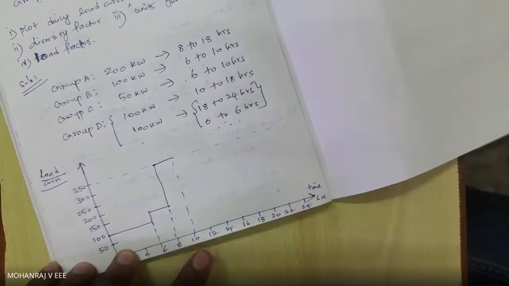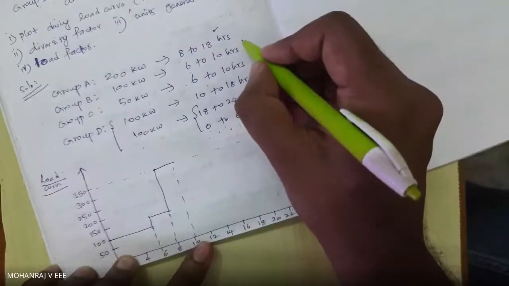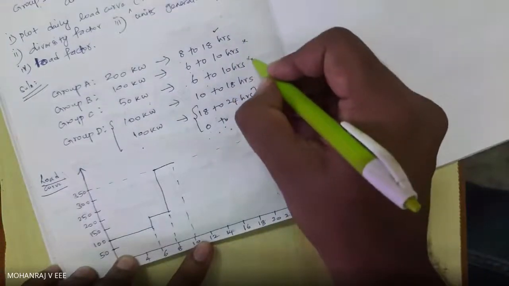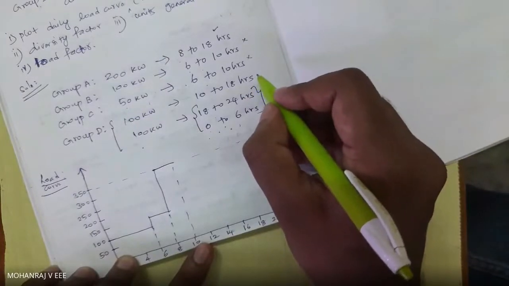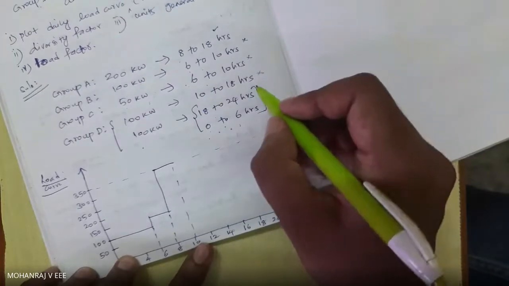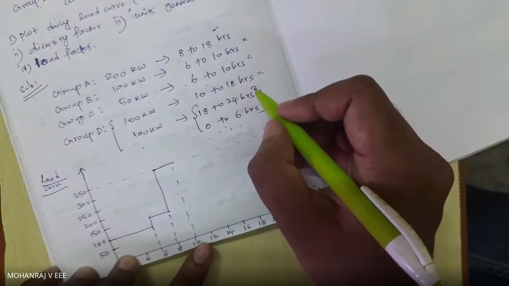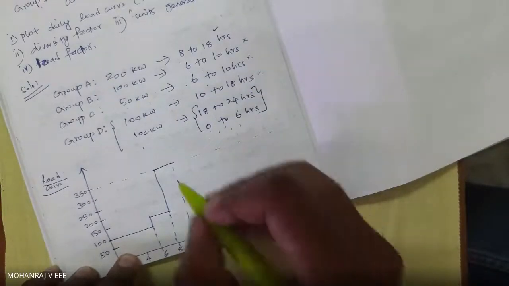Then from 10 to 12, we have 200 from group A, we don't have B and C, and we have D, so it becomes 300. 10 to 12 becomes 300.